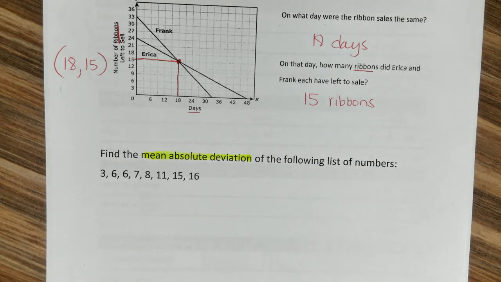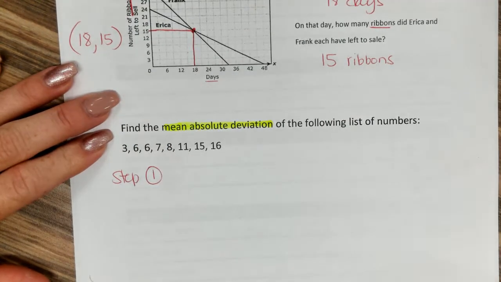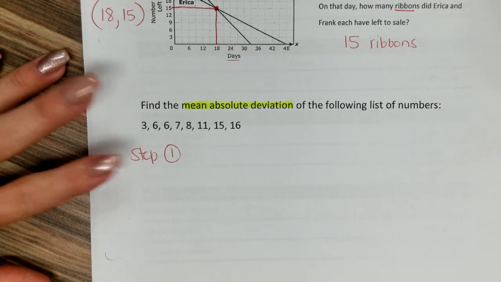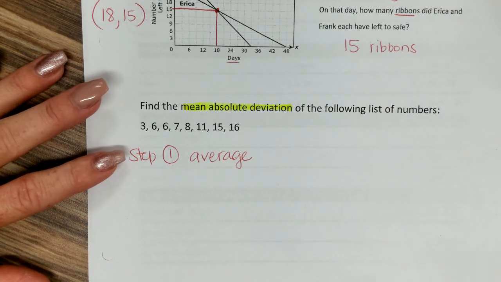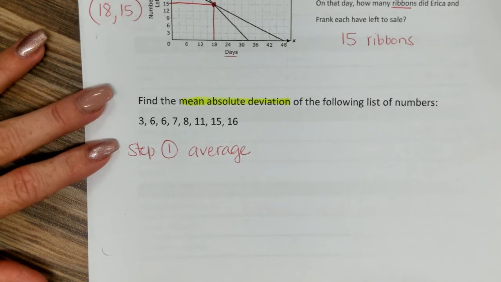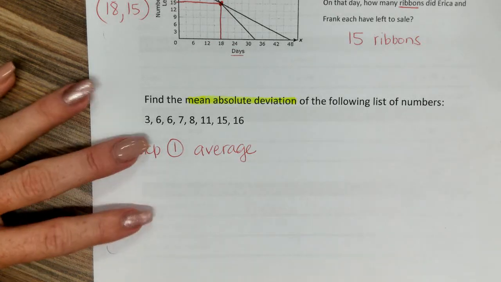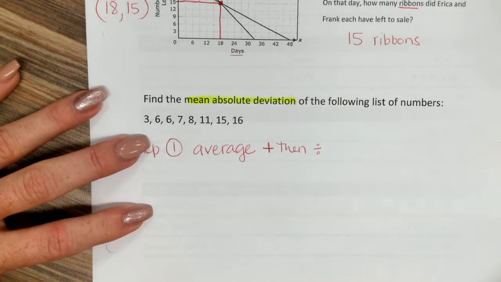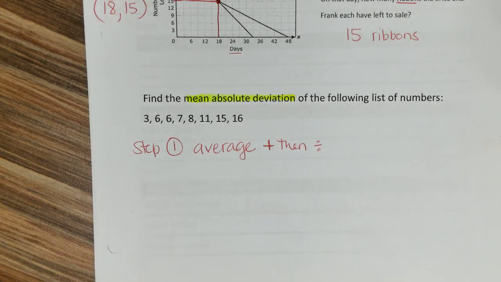Mean absolute deviation. Y'all remember hearing about it this year? Okay, there are 3 steps. Step 1, write this down. I don't see everybody writing. Step 1, you're going to average those numbers. Does anybody remember how to average? Add them all up, and then divide by how many are there. So you add, then divide. So step 1, add them all up and divide by how many are there.